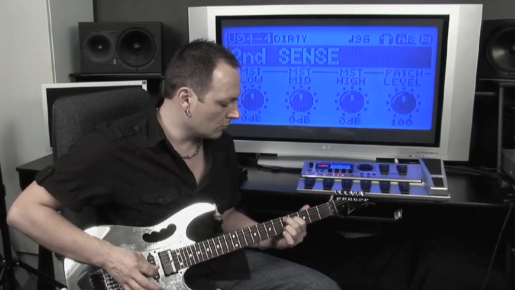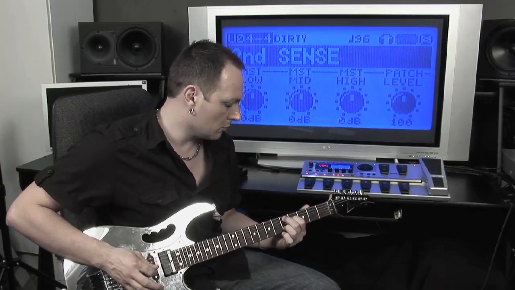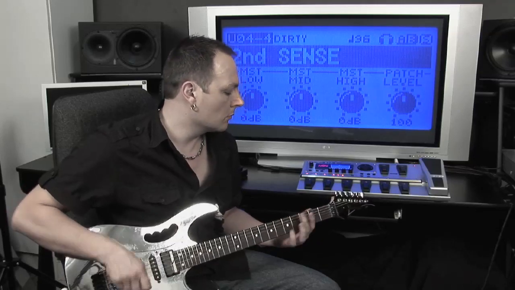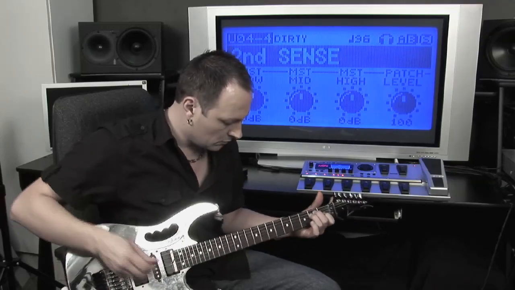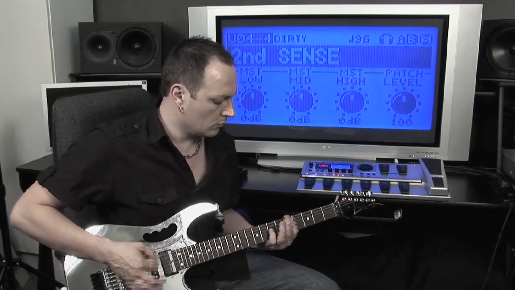Setting parameters to be controlled by the input level gives you an enormous amount of dynamic control. This feature works by allowing changes to occur based on the volume level of your guitar. You can assign virtually any parameter to change, as well as switch amp channels.